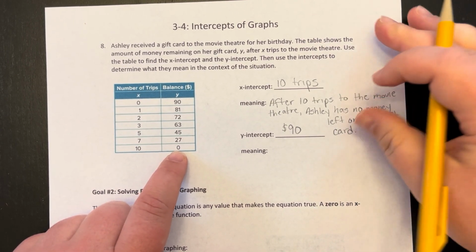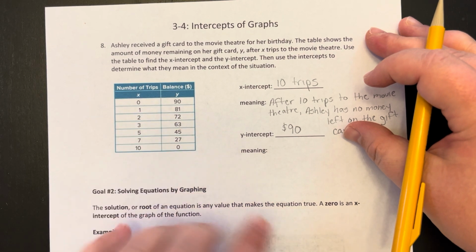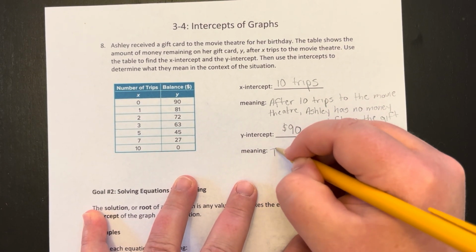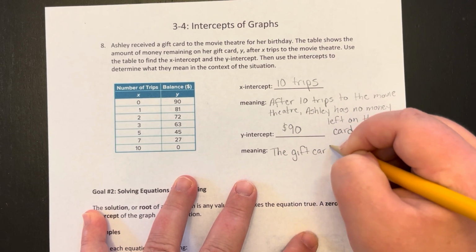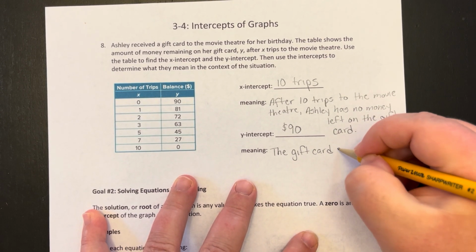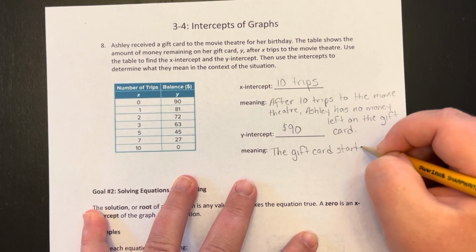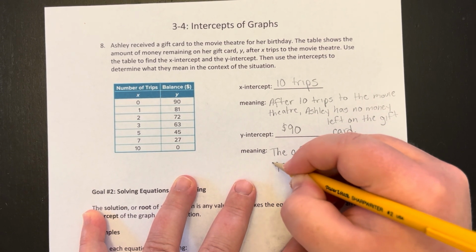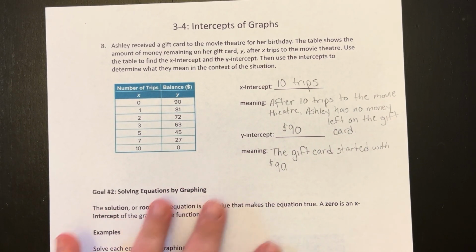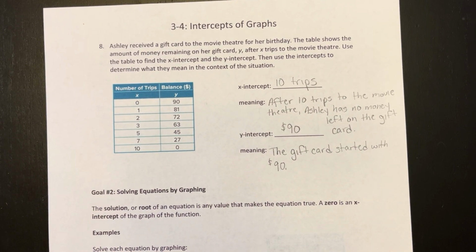And then again, on the flip side, she starts with $90 on the gift card. So the gift card started with $90. And that's it. So that's a little information about intercepts and how to use them in real world situations.